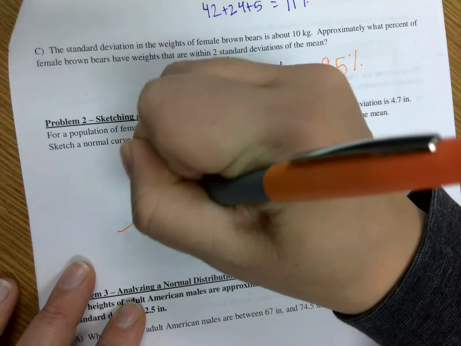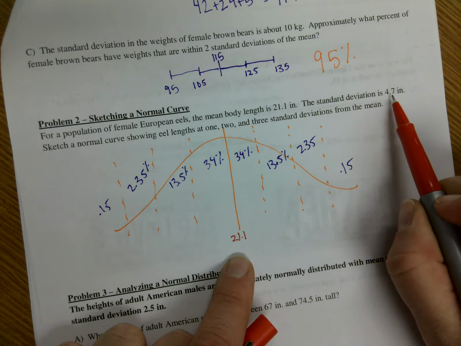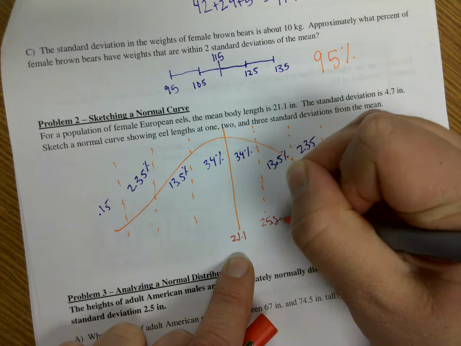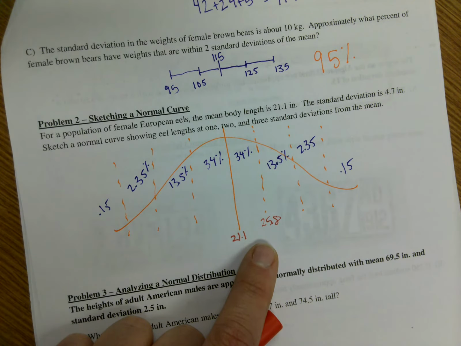And how do I fill in my numbers here? So this is going to be the same for every single graph that has a normal distribution curve, but what changes are these numbers down below. So the mean always goes right here in the middle, 21.1. And on the right-hand side, you're going to add a standard deviation each time. So if I do 21.1 plus 4.7, I get 25.8. Now I'm going to add again the 4.7. So each time you're adding a standard deviation.